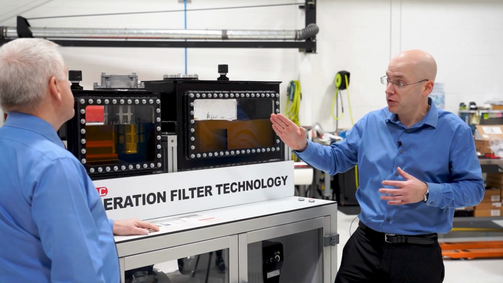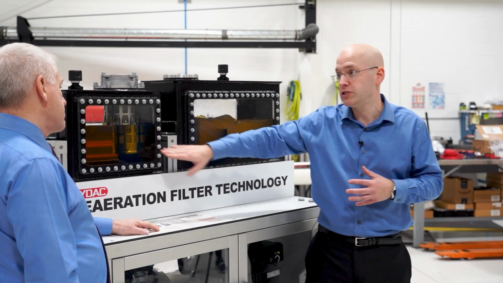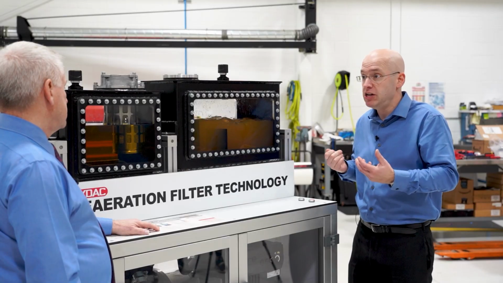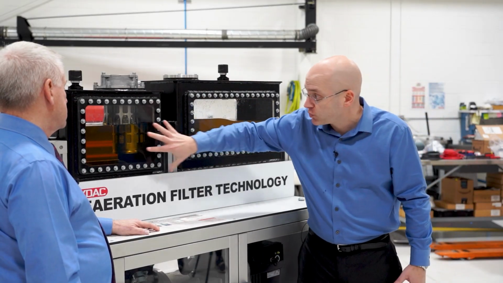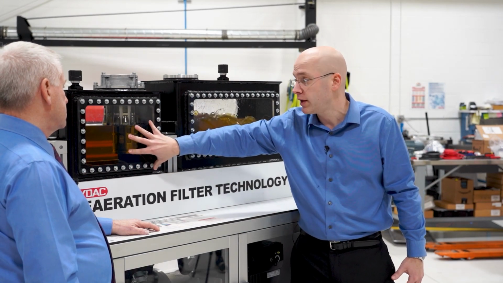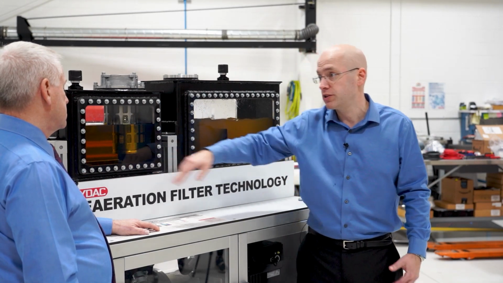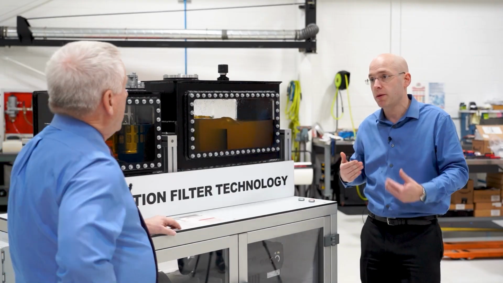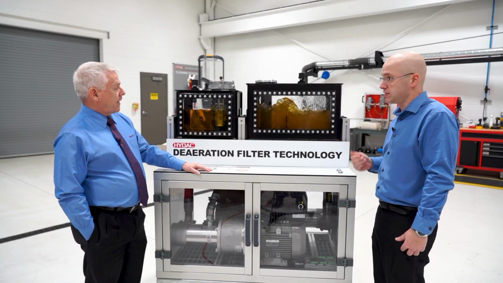So that's the third element of what we're doing with this filtration technology. You notice that metal mesh on the outside, that acts as a bubble coalescer. Again, bigger bubbles rise faster. That metal mesh is there to help little bubbles clump together to form bigger bubbles so that they de-aerate more quickly. So as long as we're running this machine, we can run this tank all day long, and it's going to stay crystal clear like this because it does such an effective job of removing air from the system.